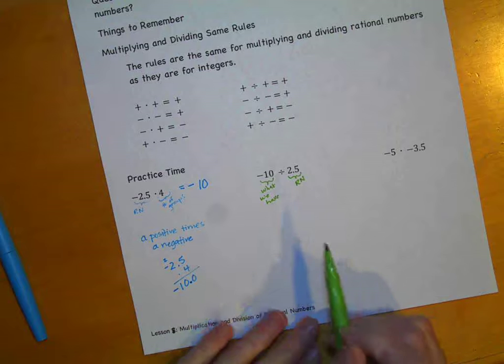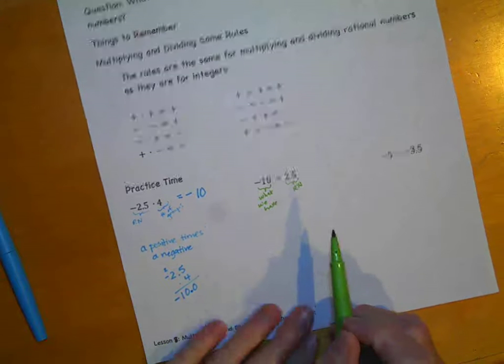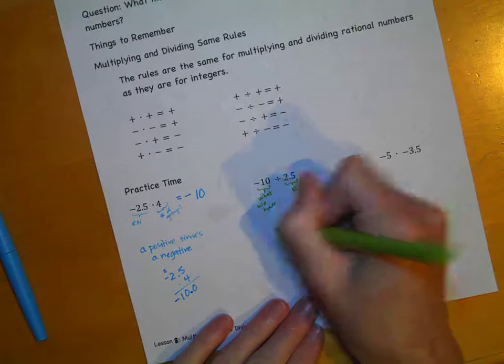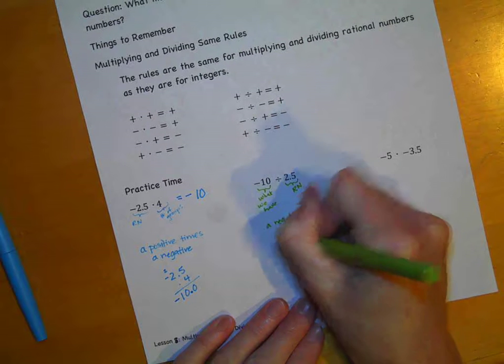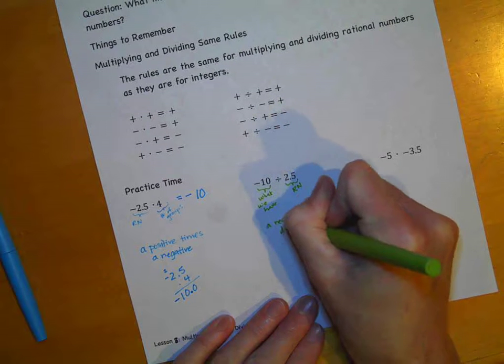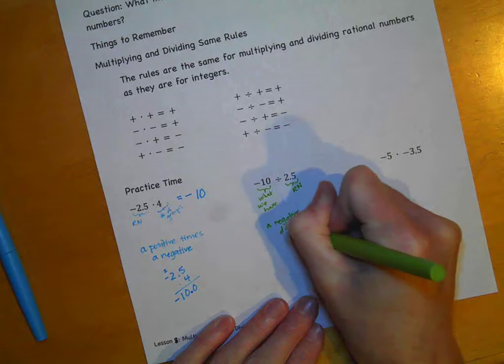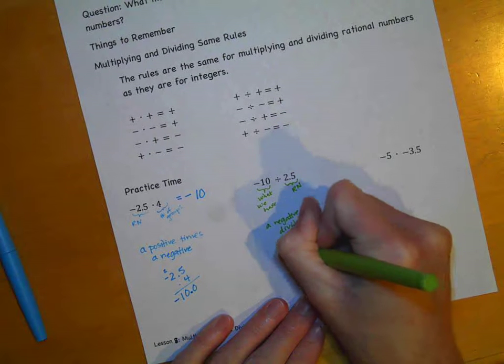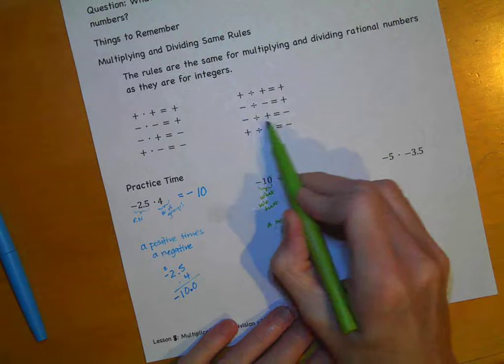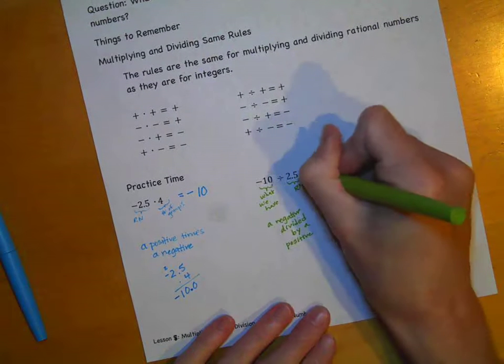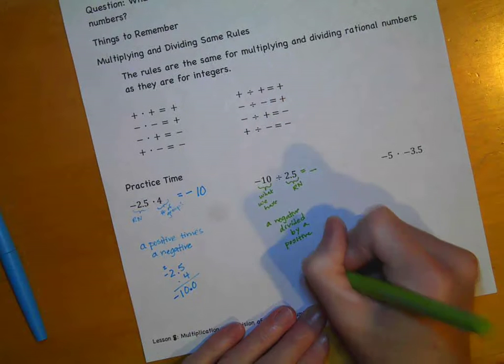And then you basically follow the rules of division just like with integers. We have a negative divided by a positive. Okay, so we go look up there at our list. A negative divided by a positive is a negative. So we know the answer on this one is going to be negative.